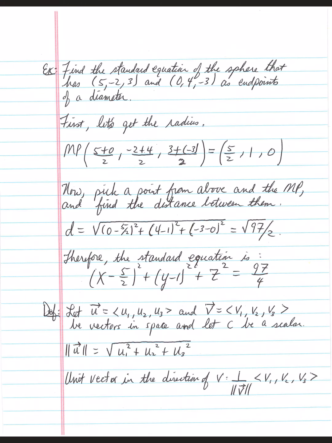Okay, so if these are the endpoints, let's calculate the midpoint. Remember, average the x's. 5 plus 0 over 2 is 5 halves. Average the y's. Negative 2 plus 4 divided by 2, that's 1. And then average your z's. 3 plus negative 3 is 0. Divided by 2, still 0.